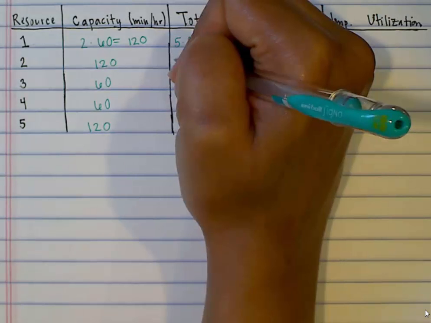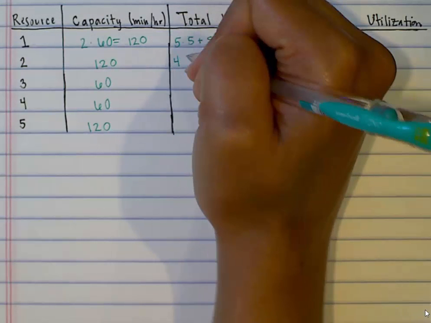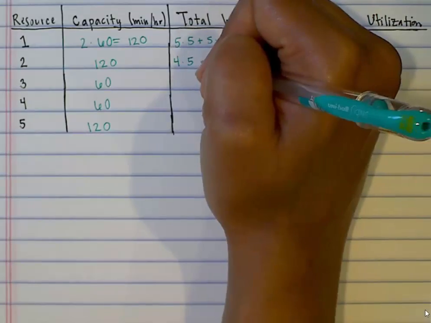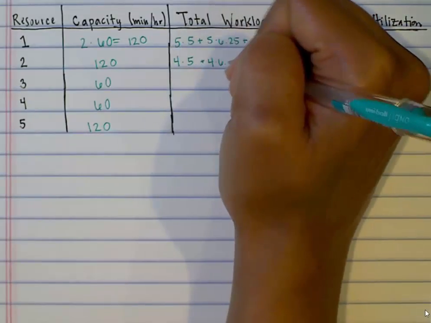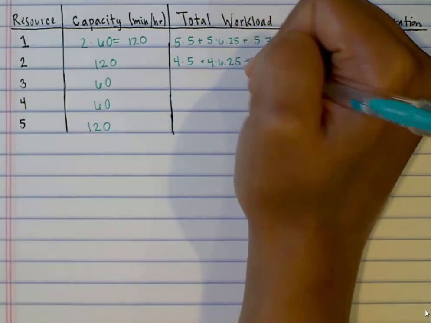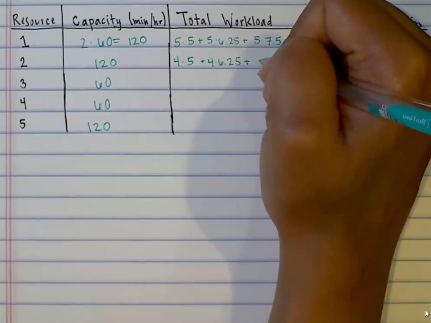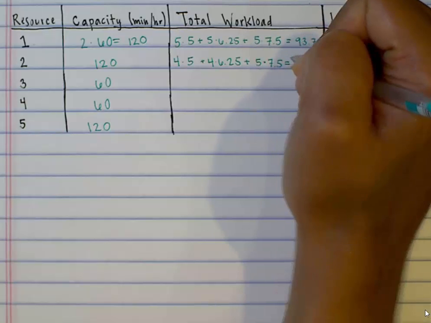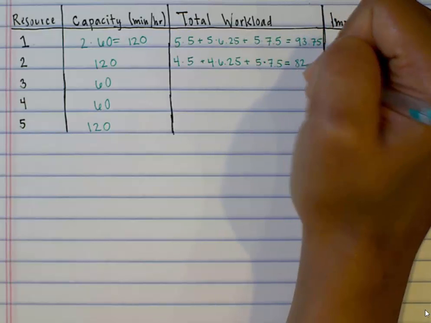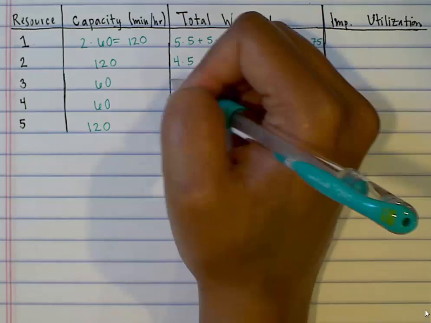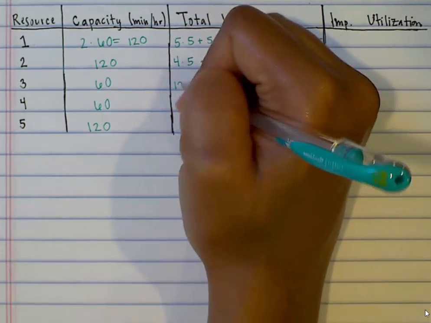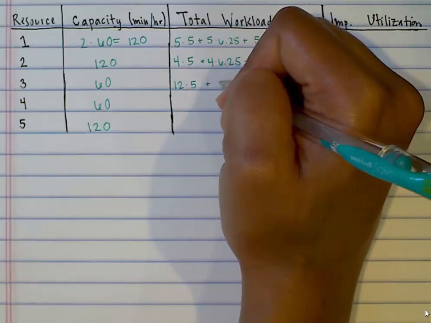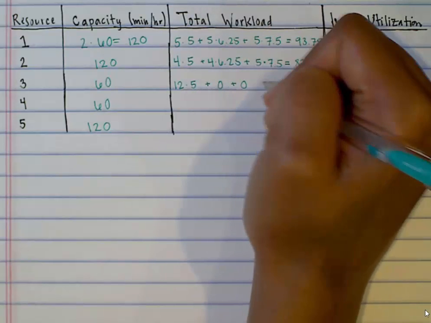For resource 2, the total workload is 4 minutes per unit for product A times 5 units per hour, plus 4 minutes per unit for product B times 6.25 units per hour, plus 5 minutes per unit for product C times 7.5 units per hour. Summing this gives us 82.5. For resource 3, the total workload is 12 minutes per unit for product A times 5 units per hour, plus 0 for the other values.